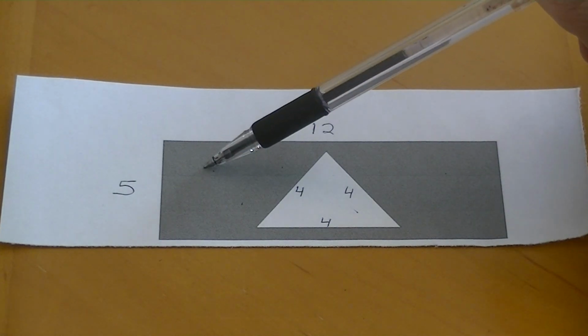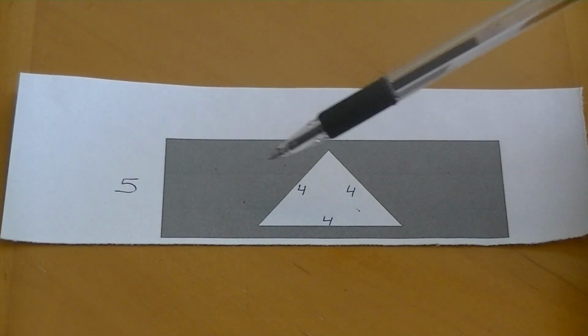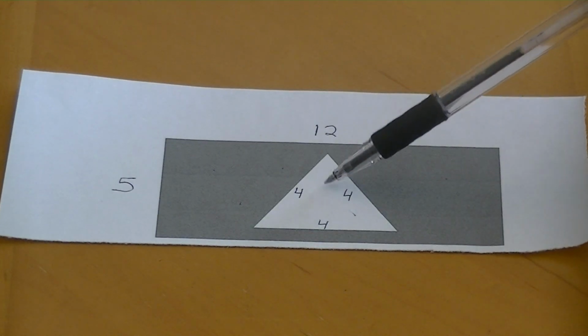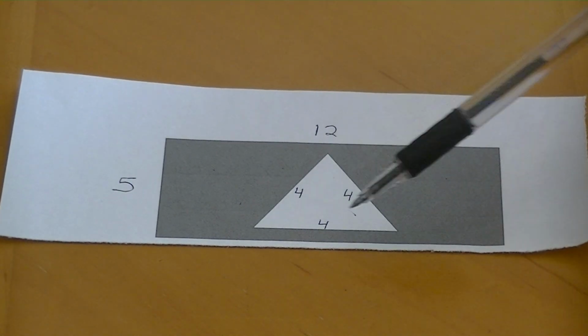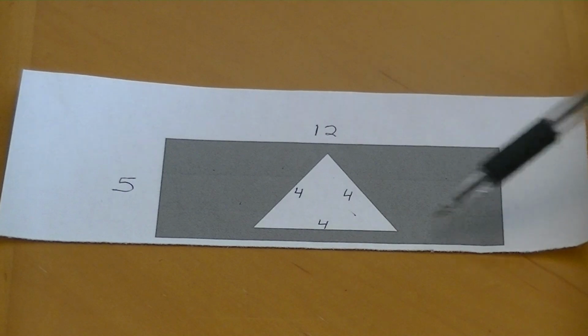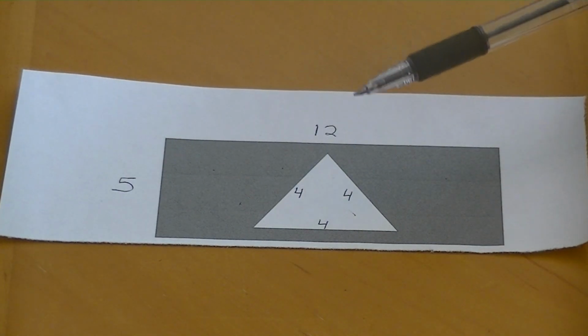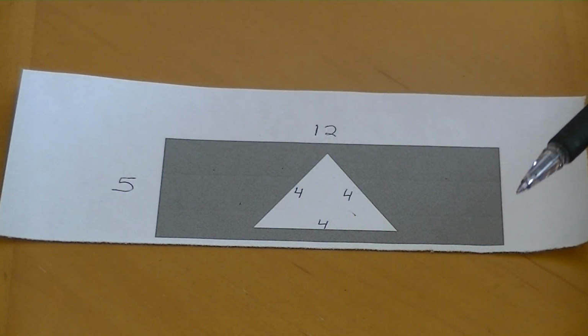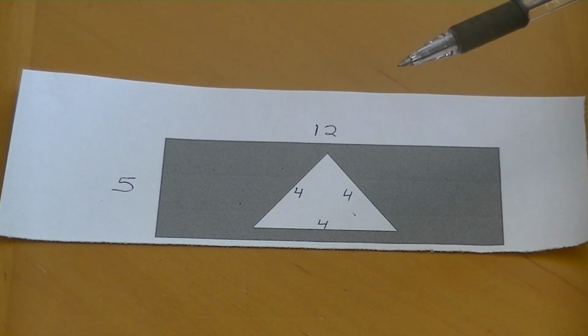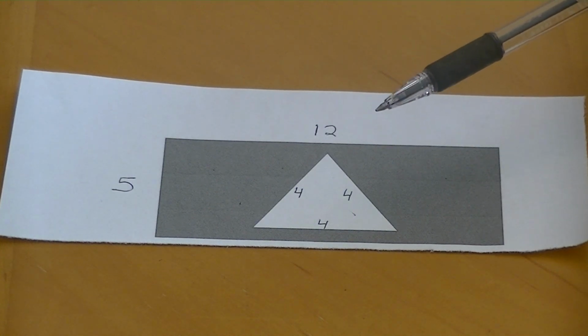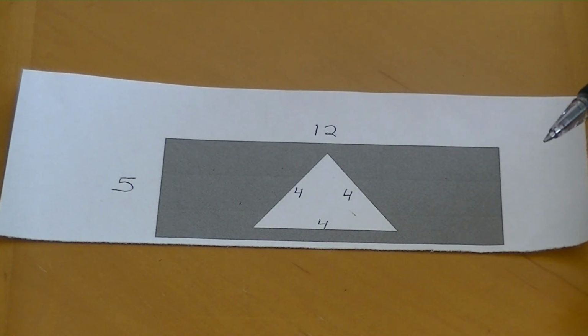Because it could be this point in the shaded region. It might select this point, but it might select this point or this point or this point, which are not in the shaded region. So if a point is selected at random inside that rectangle, what are the chances it'll be in the shaded region? That's the question. Another way to think of it, as you'll see when we get to the answer, is you can think of it as what percent of this rectangle is shaded.